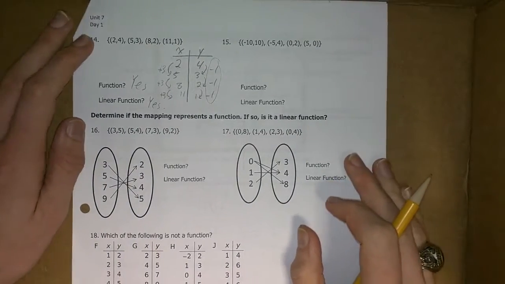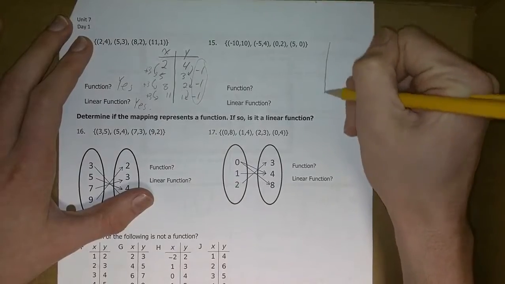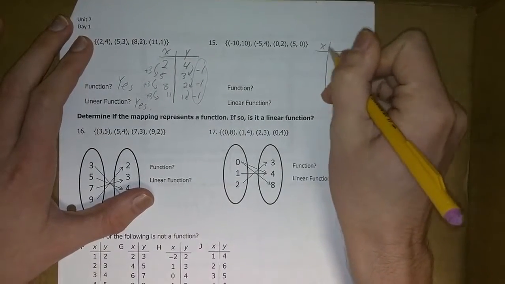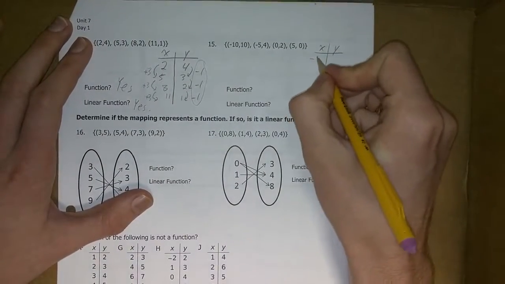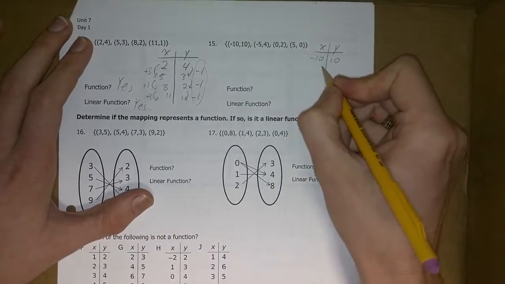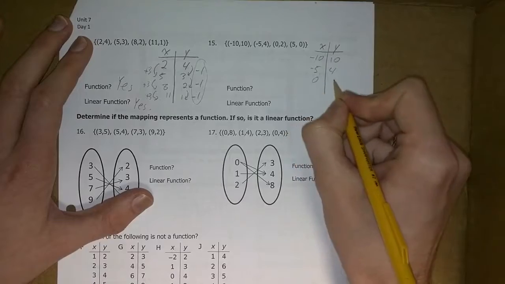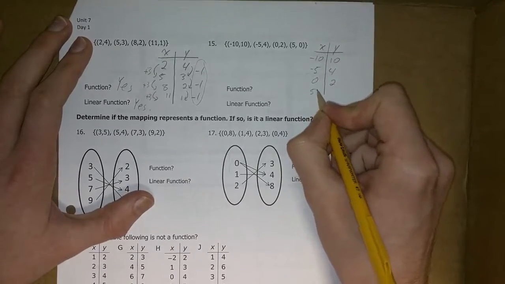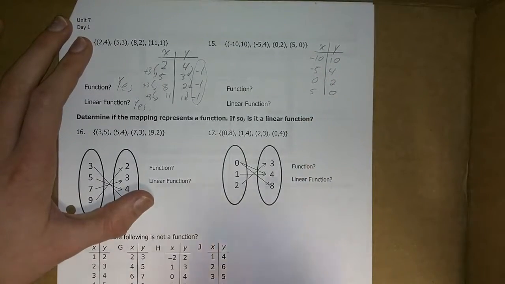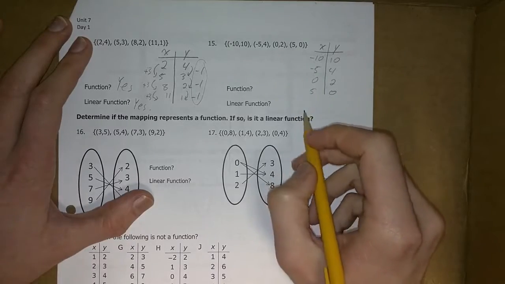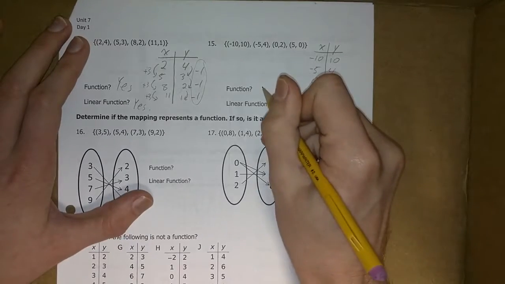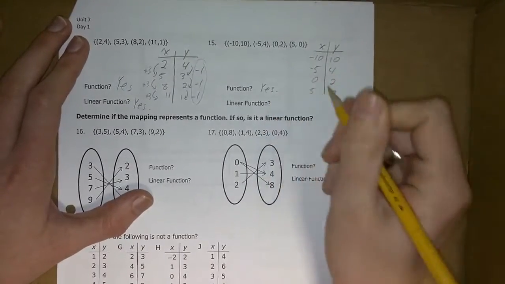Okay, let's do the same thing for number 15. First thing I'm going to do is make a table. So negative 10 matches up with 10. Negative 5 matches up with 4. 0 matches up with 2. 5 matches up with 0. All right, so the x's do not repeat. We have all 4 different x's. So this one is a function.